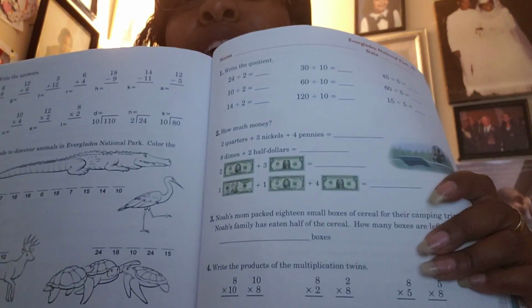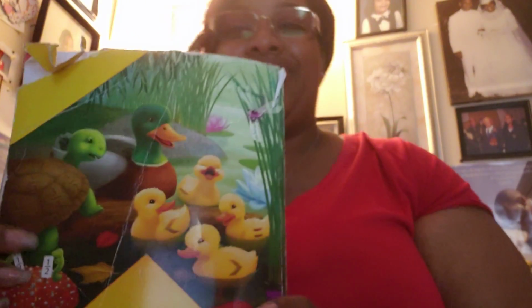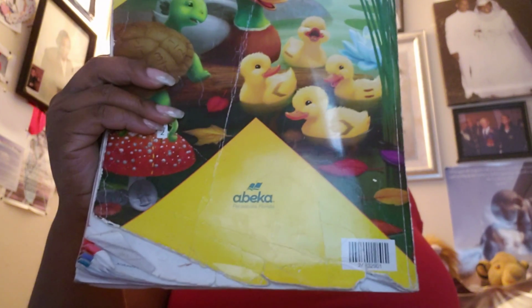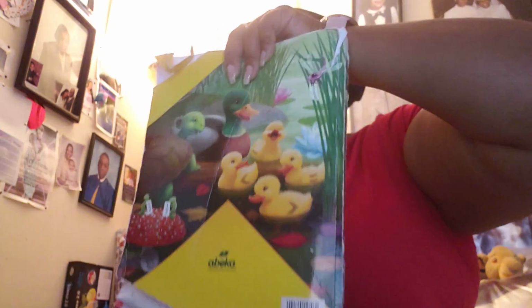So let's dive right in and let's begin. Go ahead, grab your books. I'll wait for you. Wonderful job, boys and girls. So let's go ahead and go to page 277. Are we all there? Wonderful.